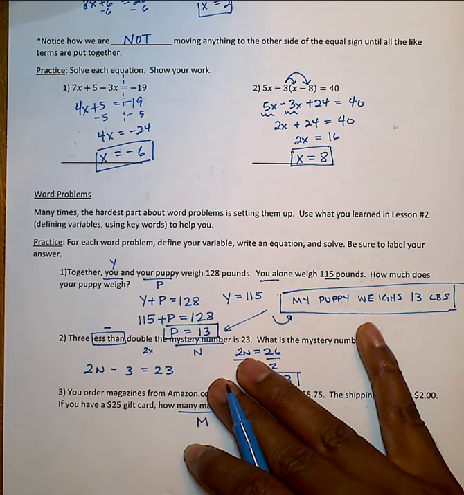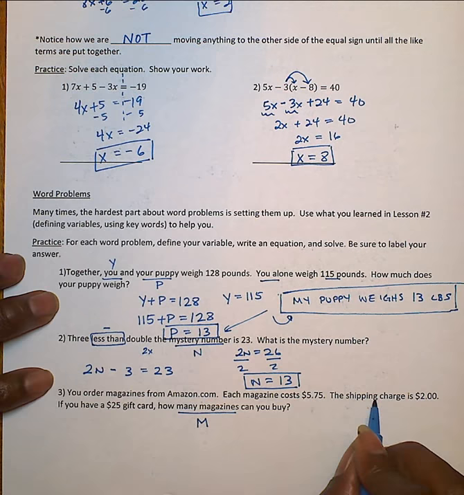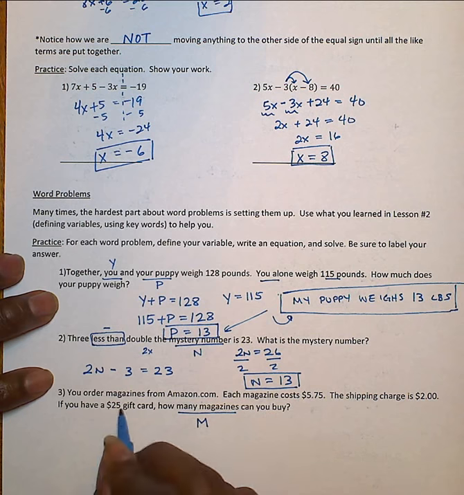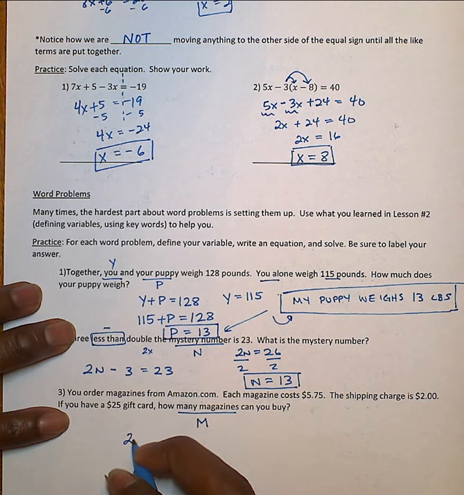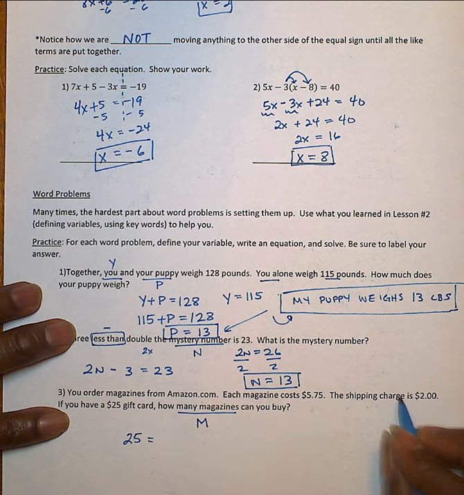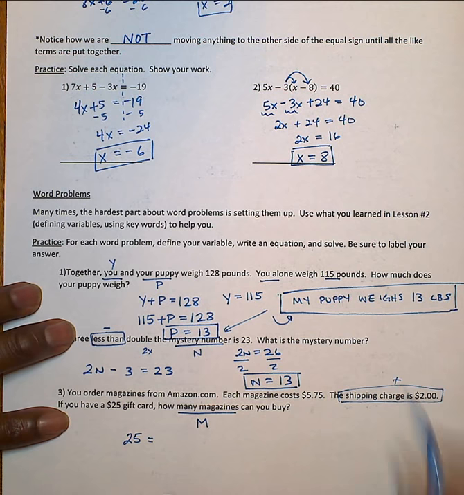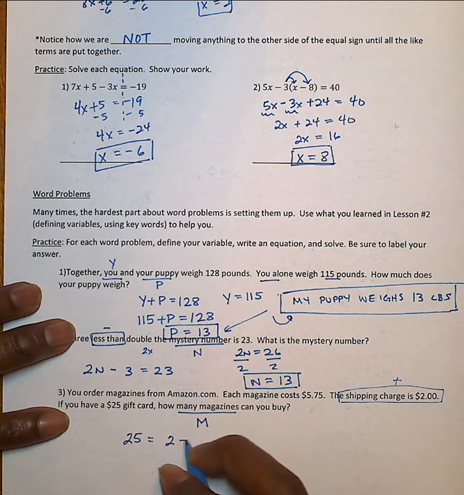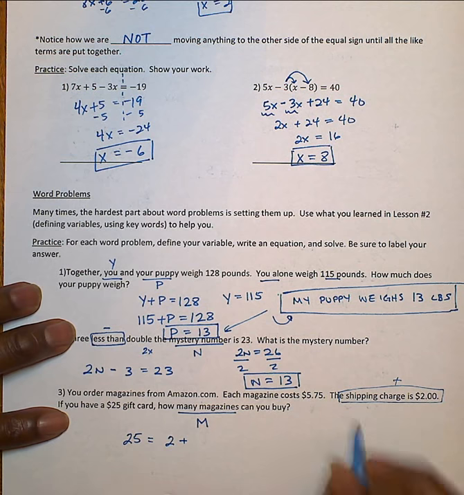So, we know that we have $25. That's going to be our total. Also know that no matter what we order, the shipping charge is $2. Charge that's added onto our bill. So 2 plus however many we buy from magazines. Now each magazine costs $5.75.